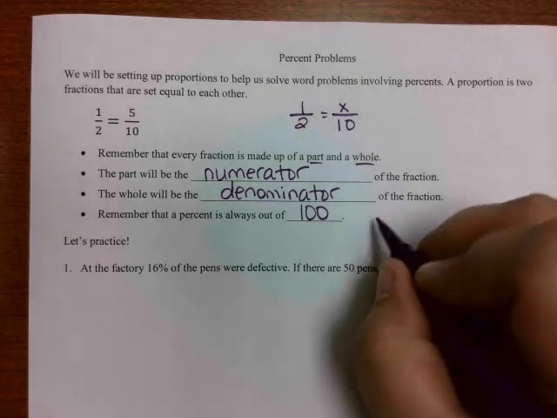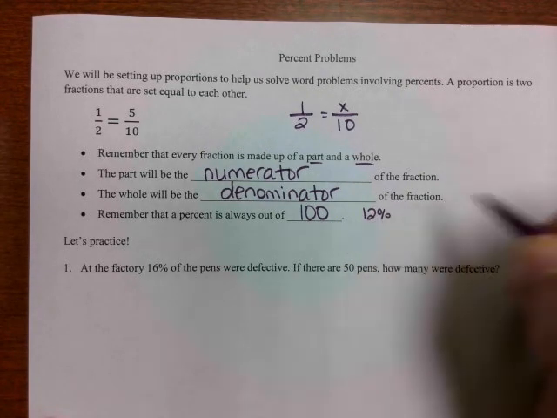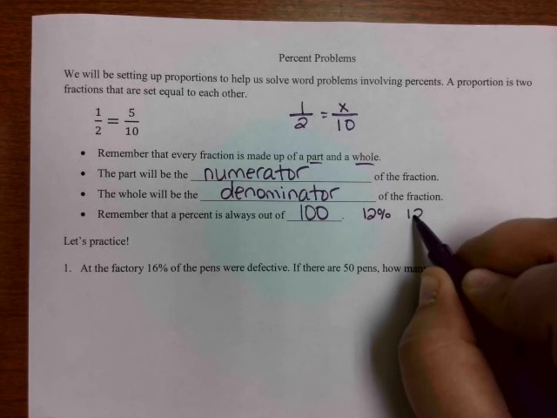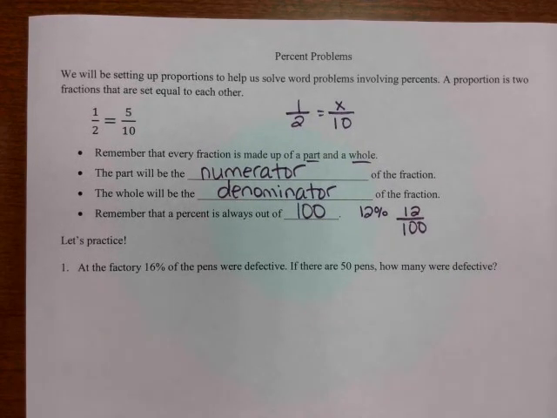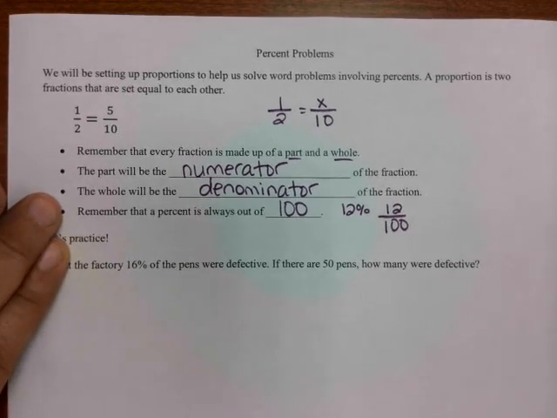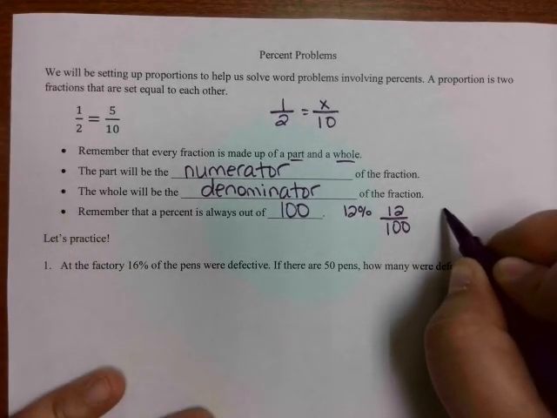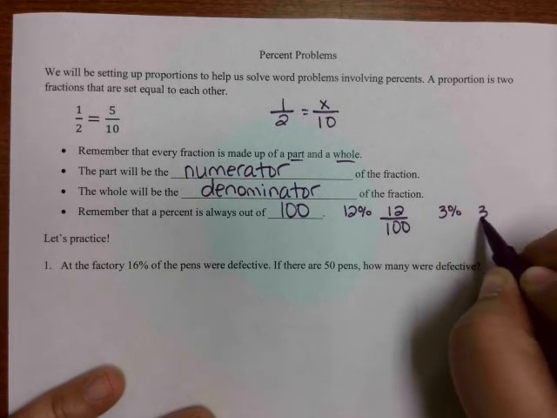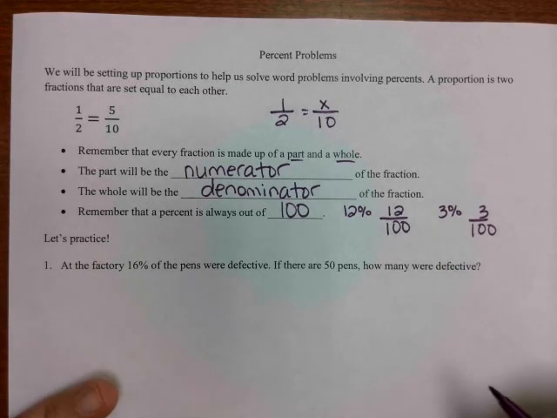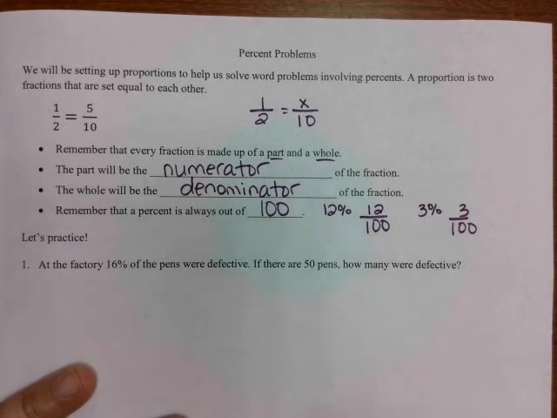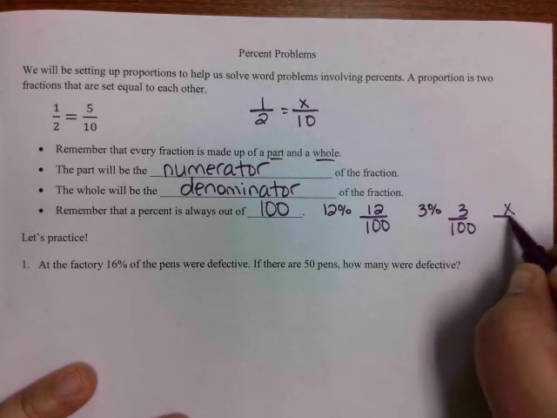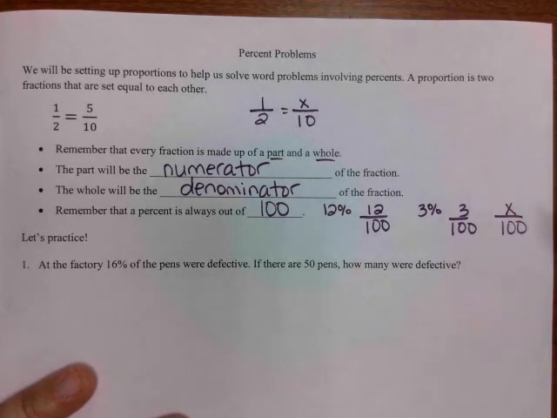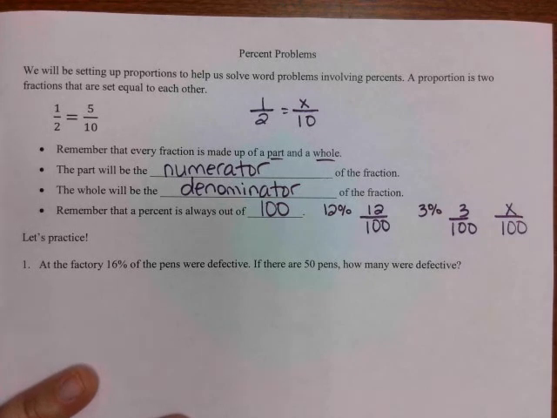So if we're given the percent 12%, I can write that as a fraction because I know 12 is out of 100. So anytime you're given a percent, put a denominator of 100, and that is one of your fractions for you. Let's say I had 3%, then I would put 3 over 100. And if I was not given the percent, if the question said what percent is this or whatever, we wouldn't put a number over 100 because we don't know what it is. We would put x over 100. So anytime you don't know the percent, you put x over 100.